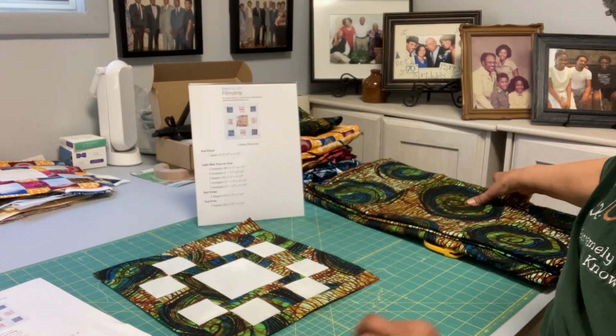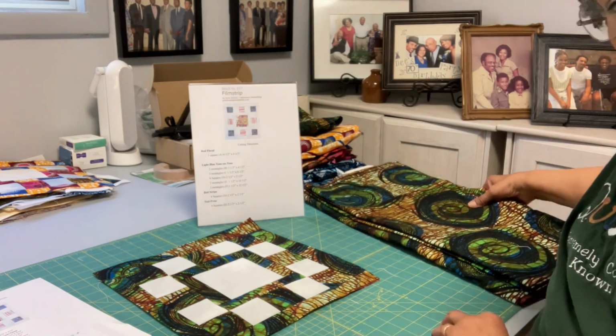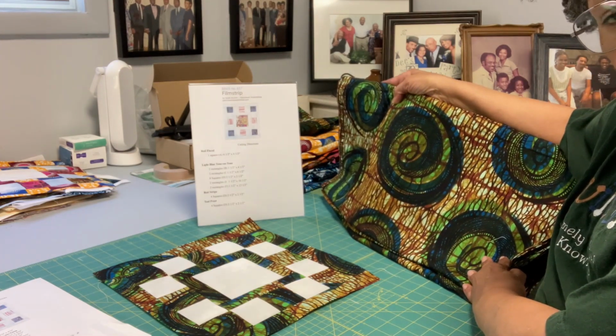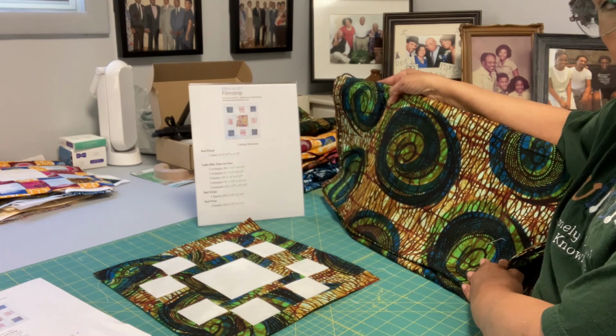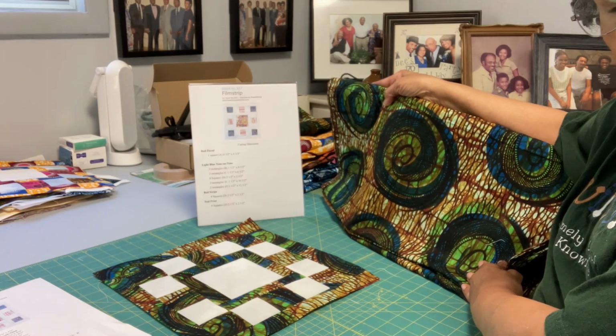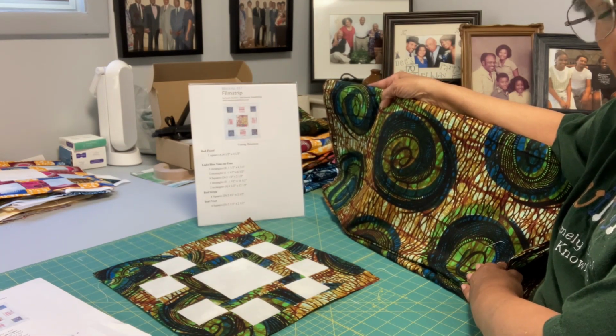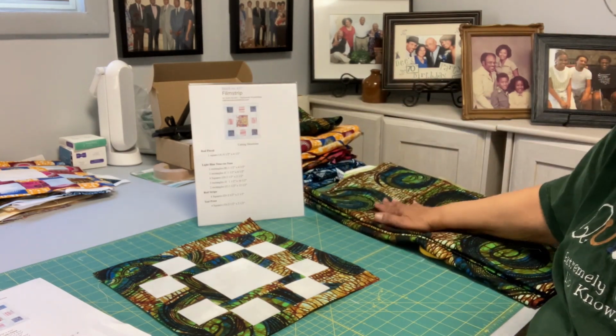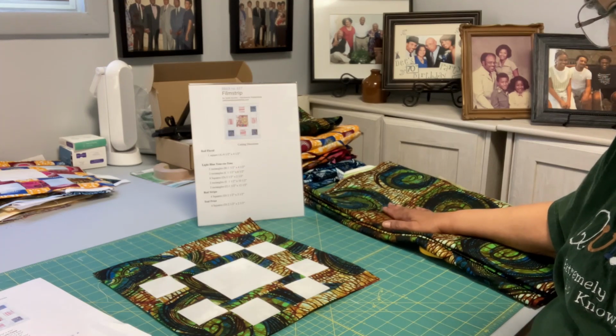This is the original fabric from which this was taken. You can see it has a large design, very large design. And the colors weave in and out. There's some blues, greens, browns, beiges. And so when we look at this, so many of us are reluctant to cut this into little pieces.